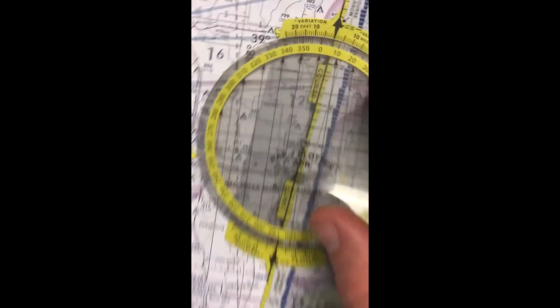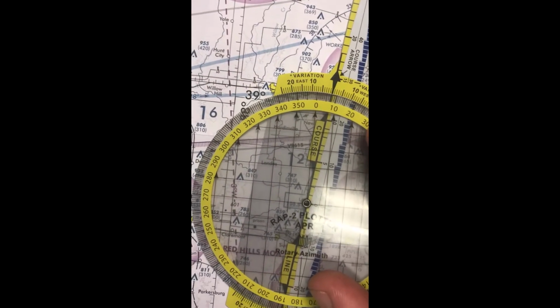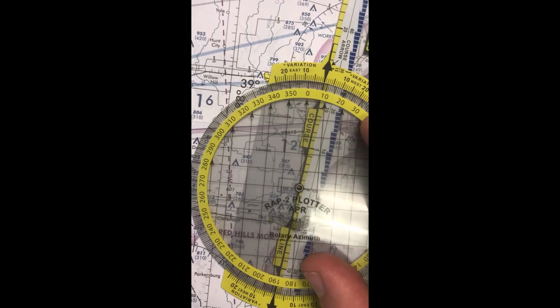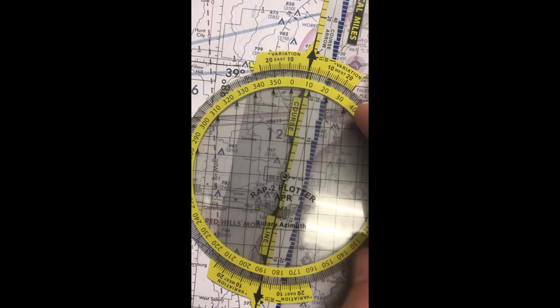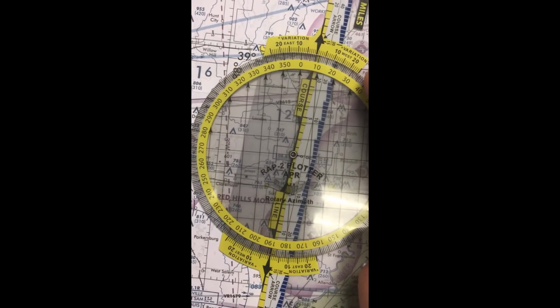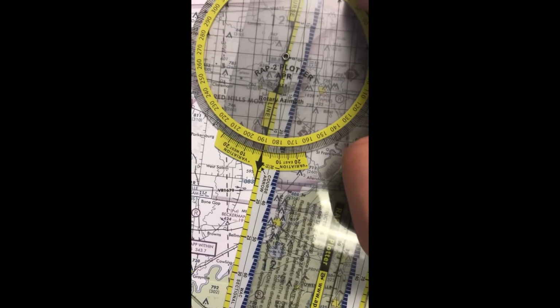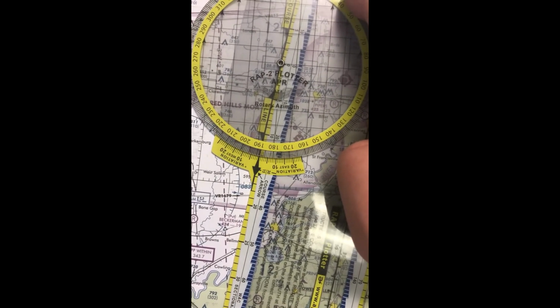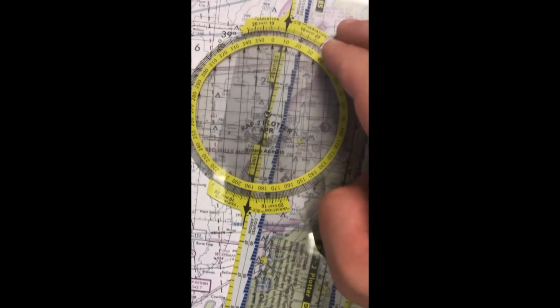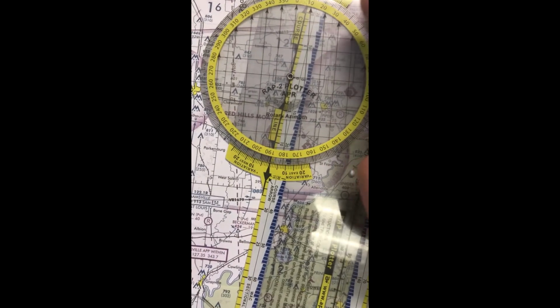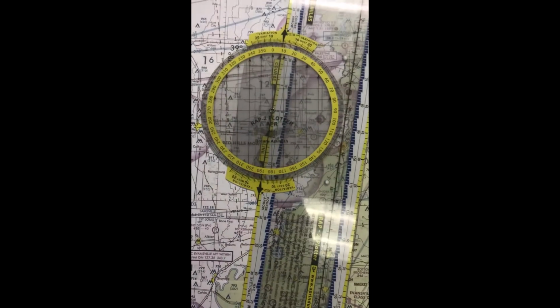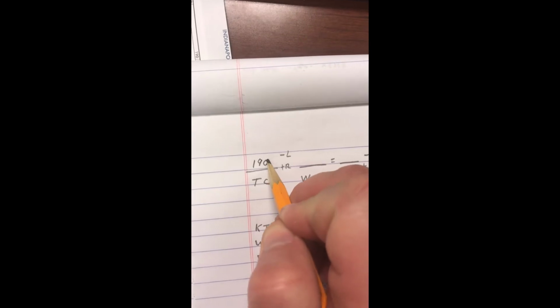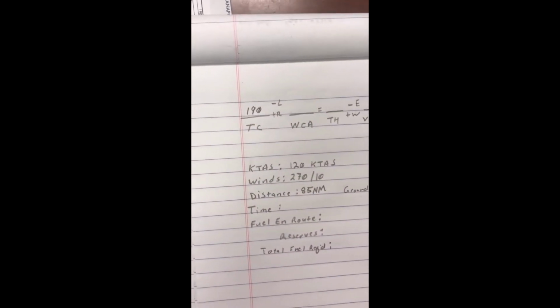All right, now we can see from this particular line of longitude here, we get that little plotter circle lined up to where it's approximately parallel with it. And then we take that information, we come down here and we look at our true course line, which we can see in this case is going to be a true course of approximately 190. So that's the value we're going to take over here, and we're going to plug that into the first little section of our equation.